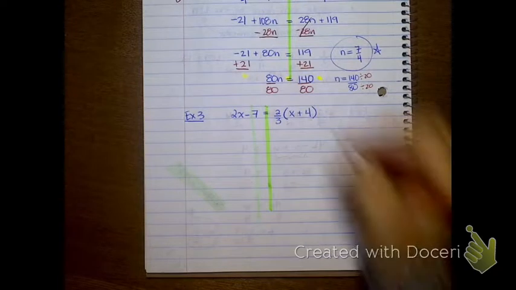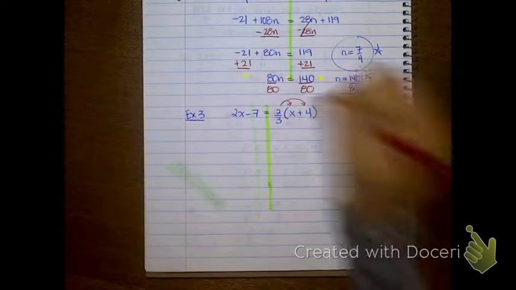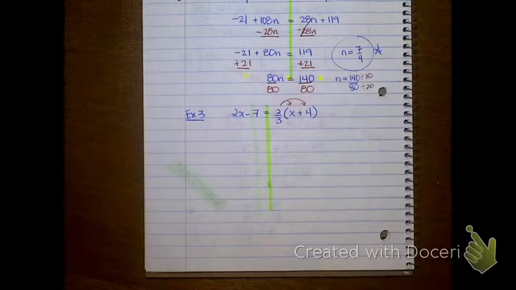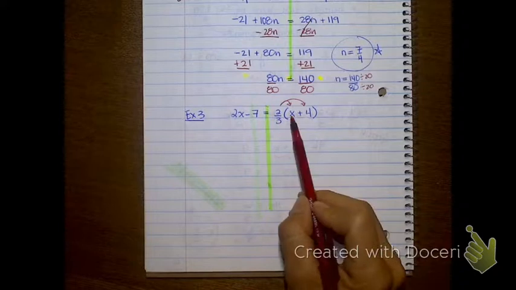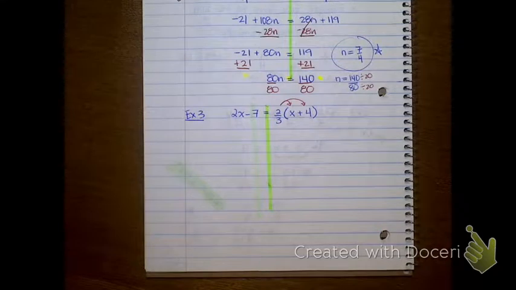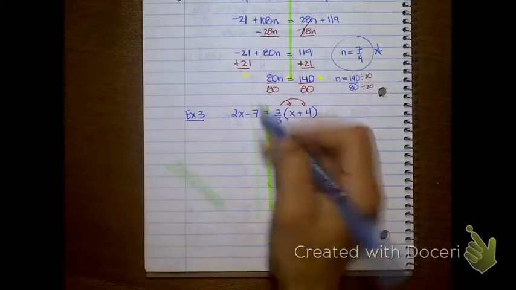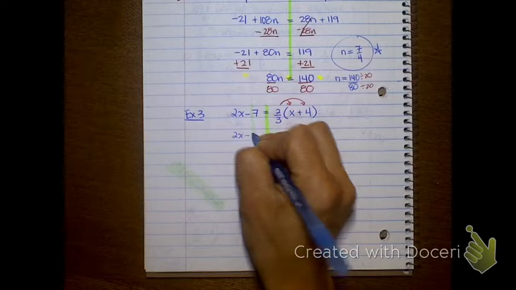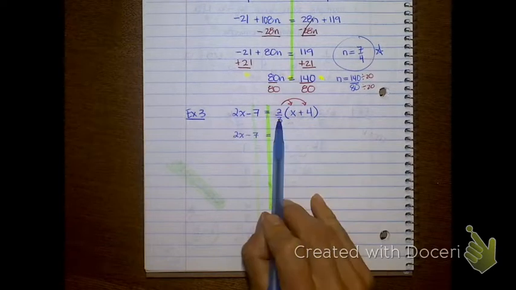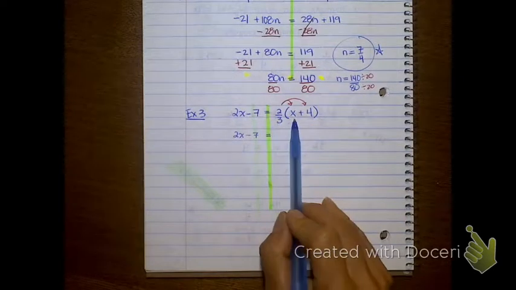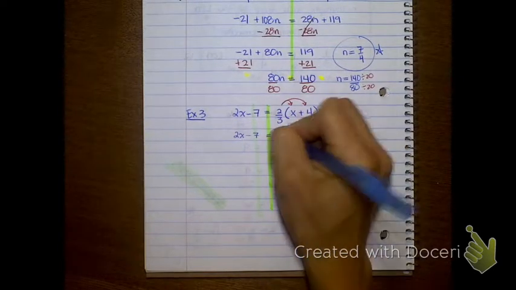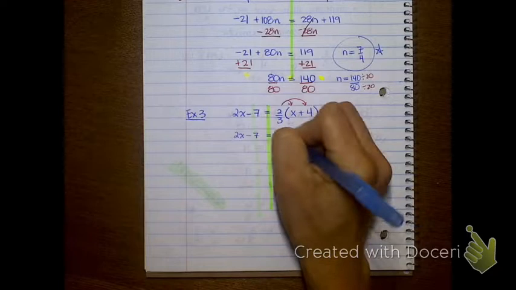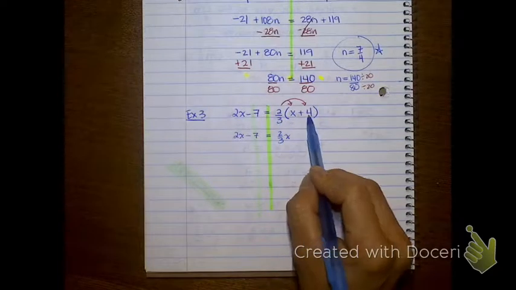Okay, so if you get one where there's distributive property, let's distribute first and then we'll go through our steps, right? Because you guys have learned about distributive property before, right? It just means we're taking this and multiplying it by each of these, right? So the left side's going to stay the same. And the right side, what's 2/3 times x? 2/3 x.